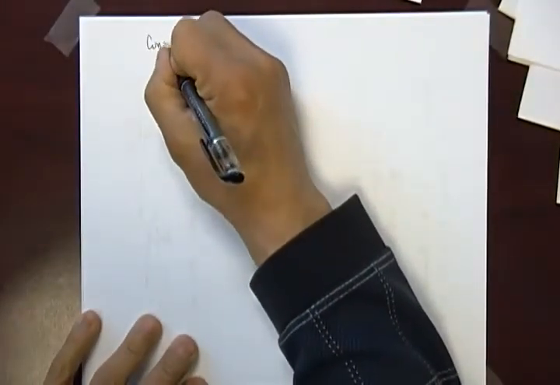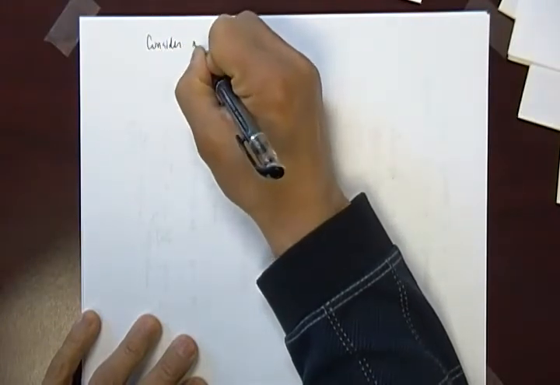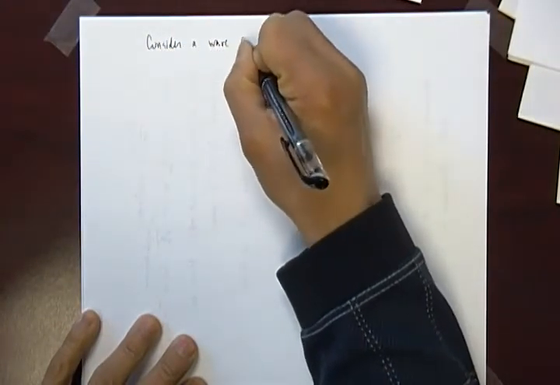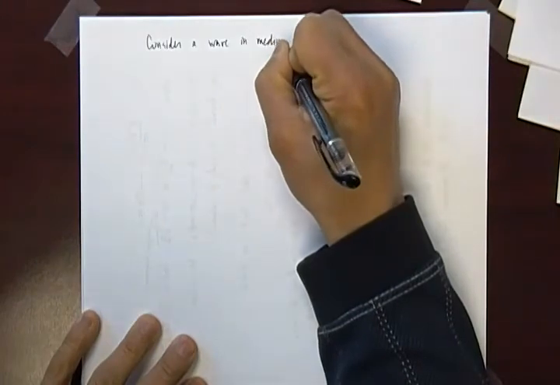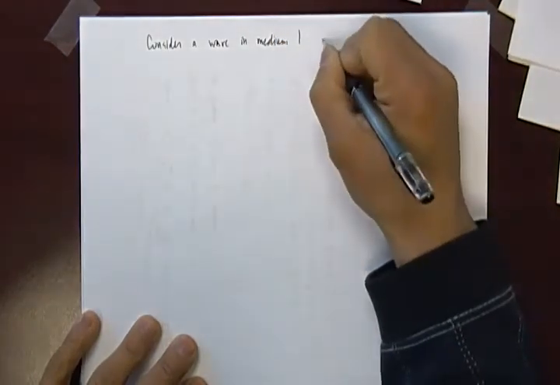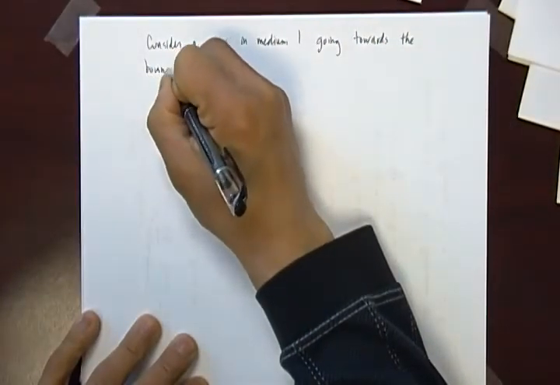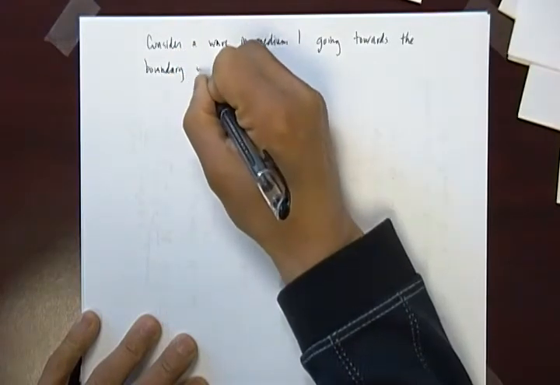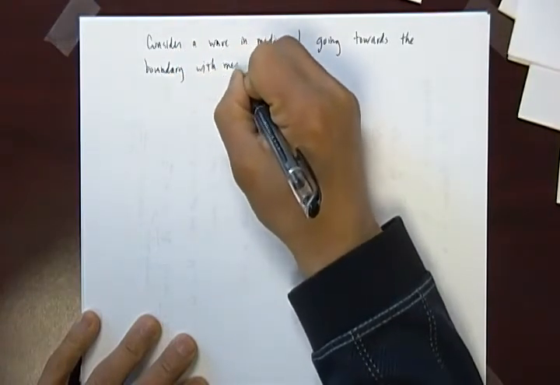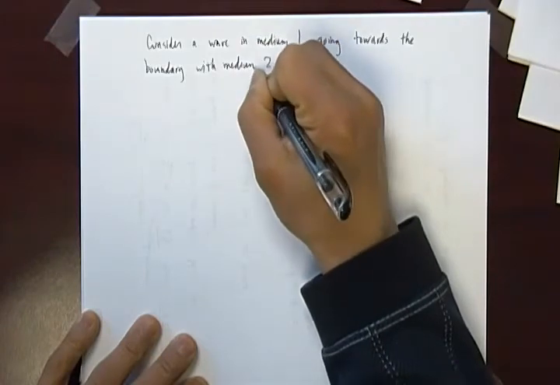So consider a wave in medium 1 going towards the boundary with medium 2, perhaps either a material or a string.